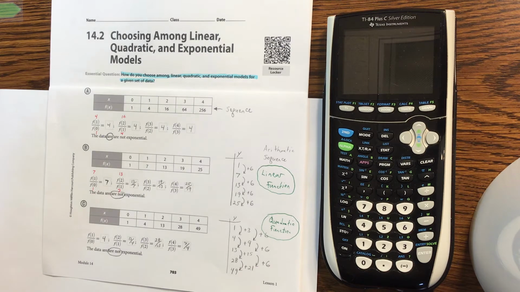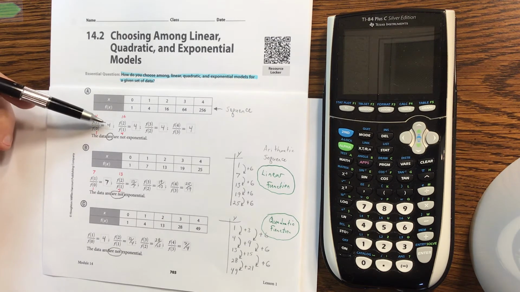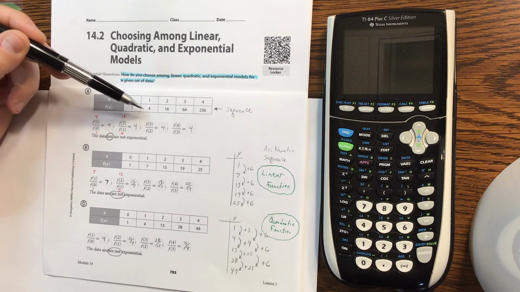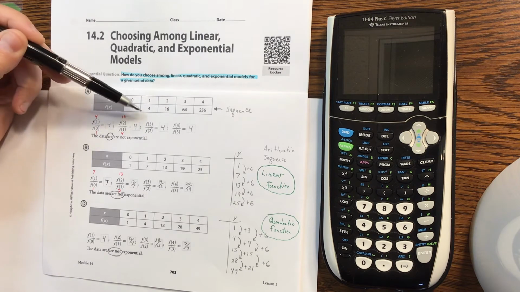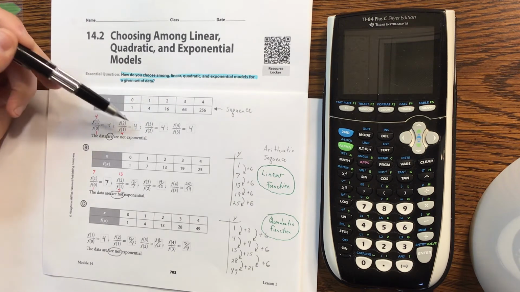So if you look back at the last section, in part A here, we found that from our set of data, or our sequence of numbers, we got a division from one entry to another to be consistent.